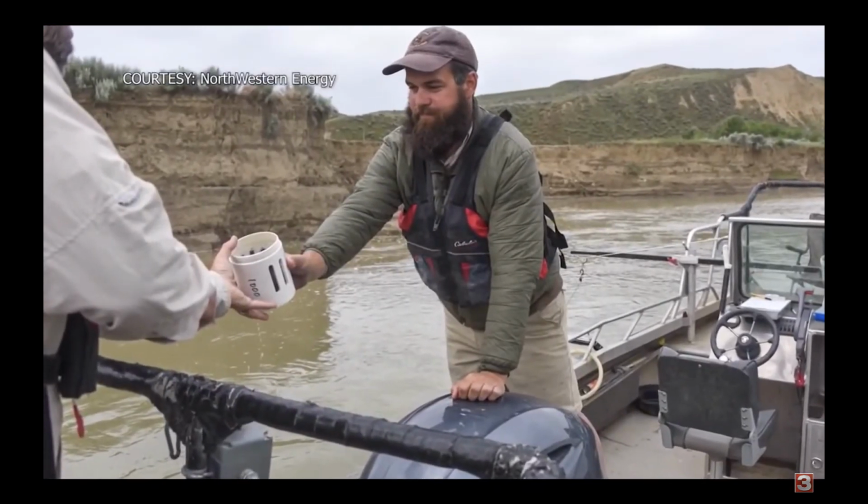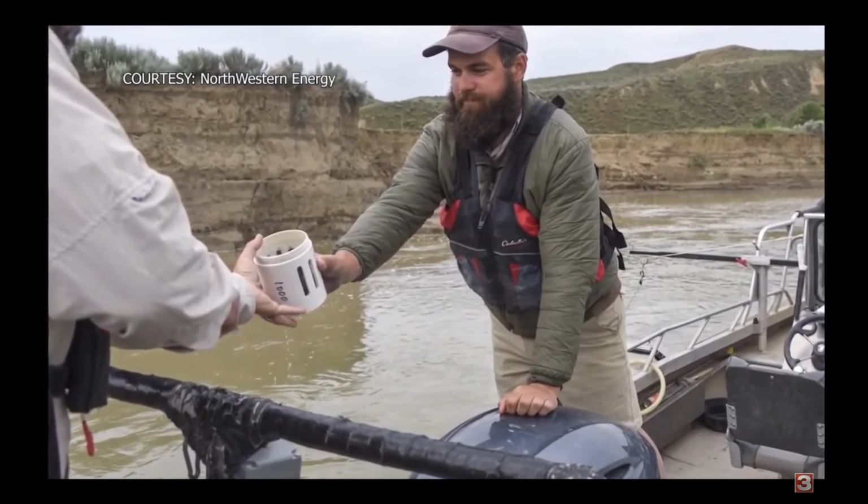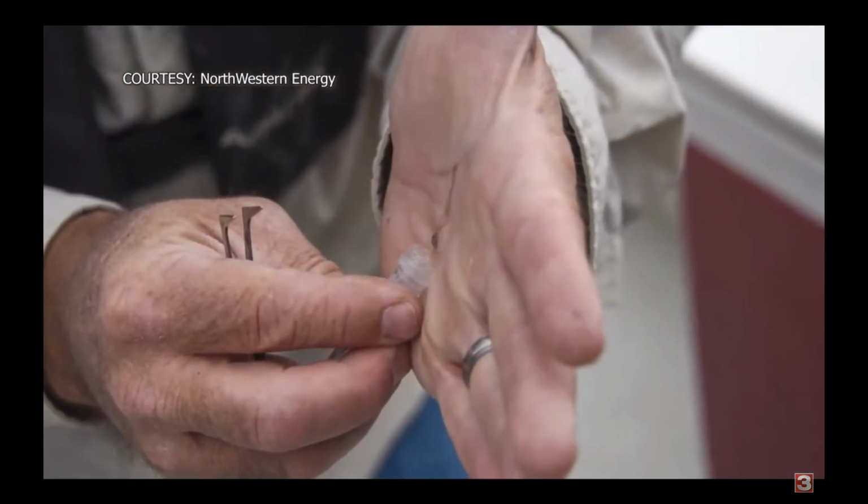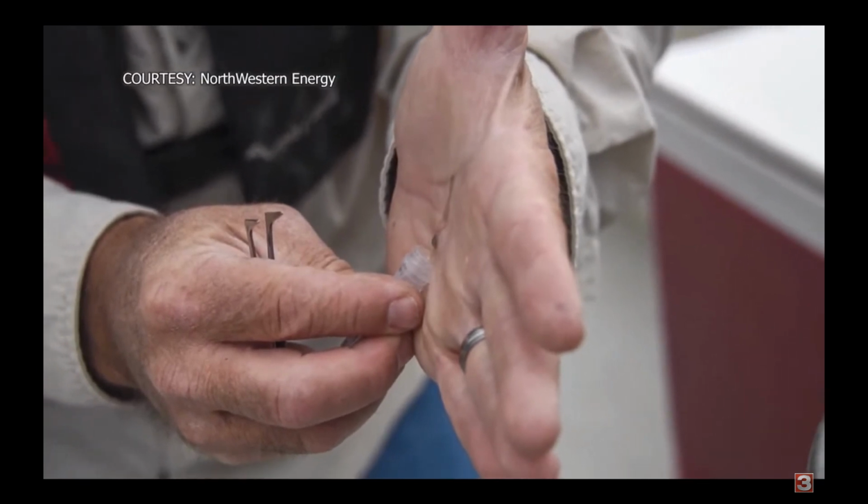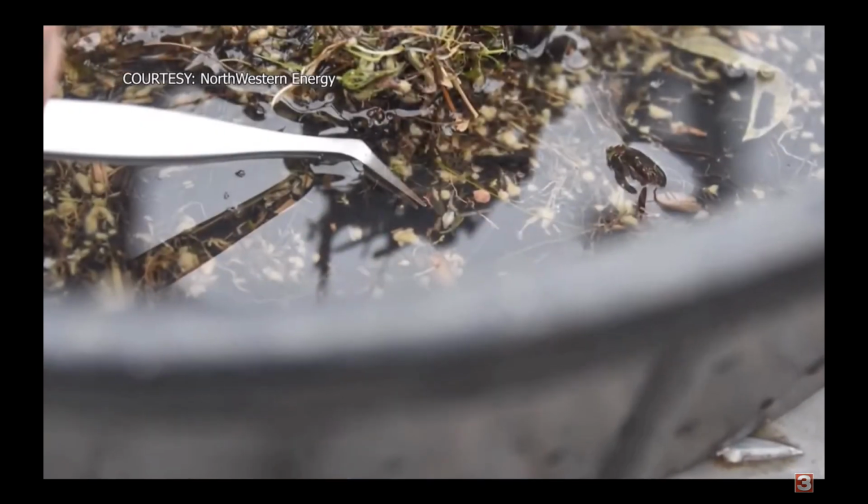Pallid sturgeon is one of the rarest and largest freshwater fish in North America. It takes around 15 years for pallid sturgeon to reach maturity, and the first stock was released into the upper Missouri in 1997.